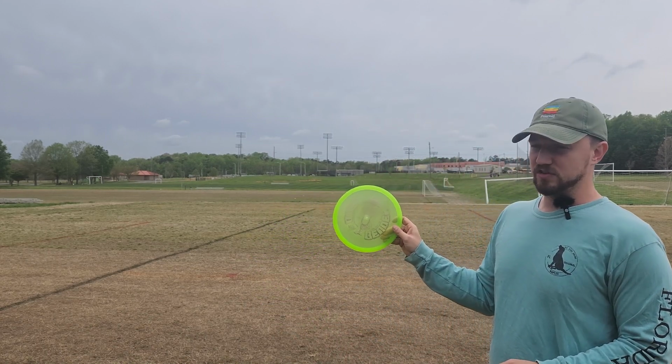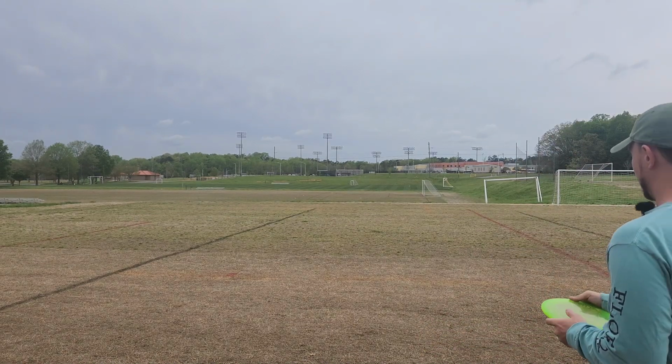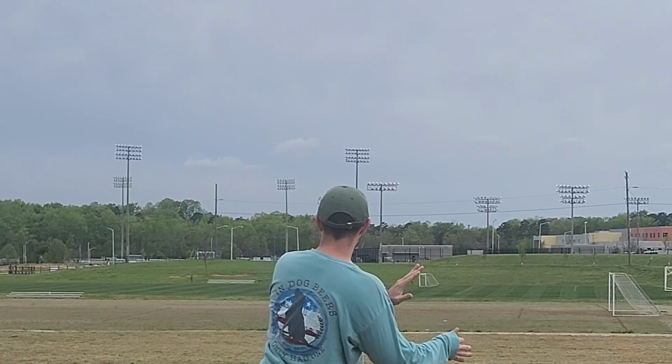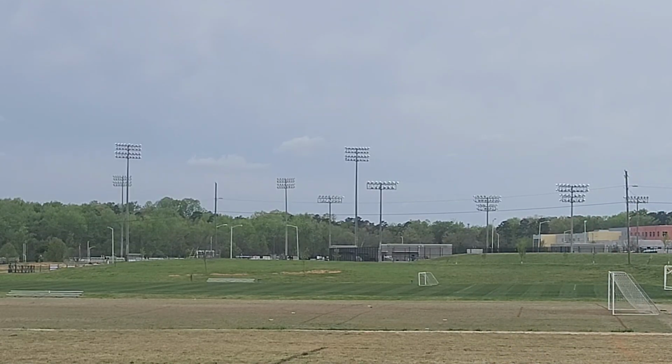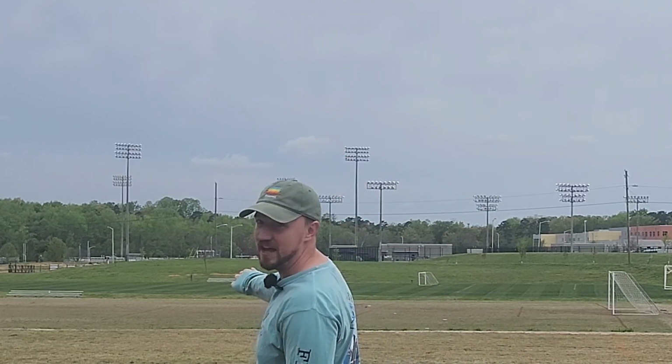These are surprisingly more stable than you think. It's really fun to just toss it out there and let it ride the wind for distance. You can see, just wants to stay on turn, just getting a huge, massive carry. But then once the top of the disc gets exposed to the wind, it just falls out of the sky.